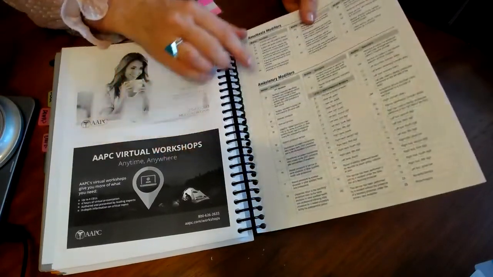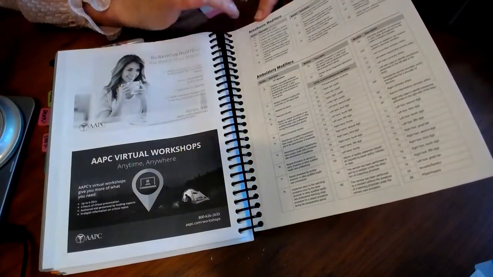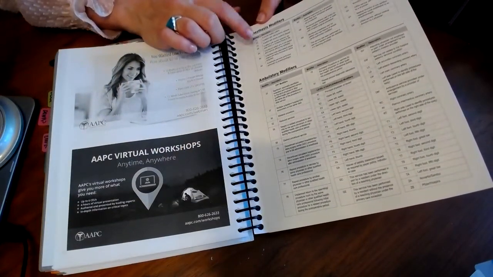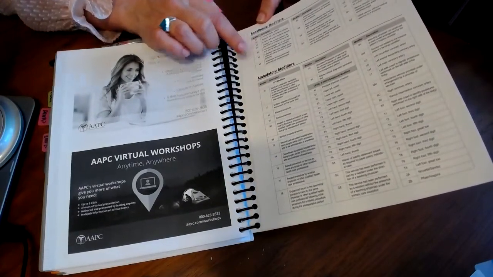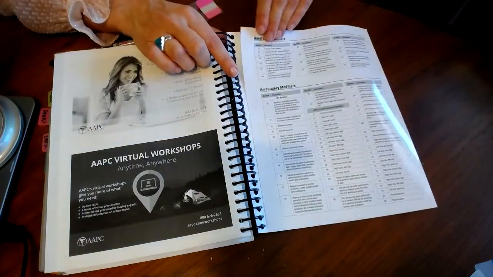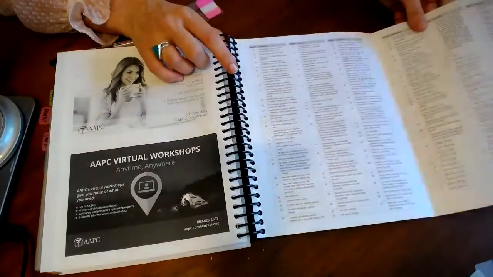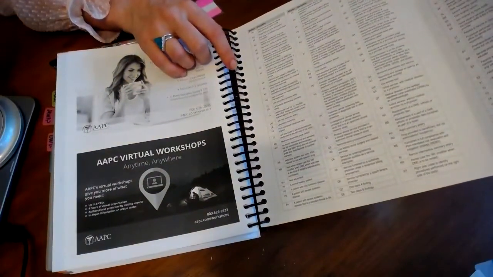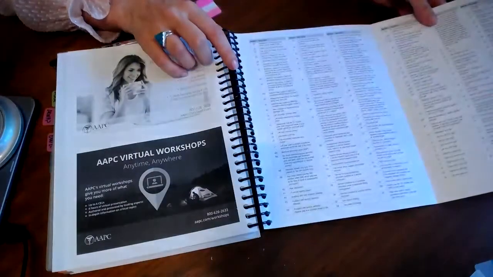HCPCS gives almost all of them. We have our anesthesia modifiers. Remember, these are what I was talking about: the alphanumeric ones that do fall in the CPT book, but all the other alphanumeric ones are HCPCS modifiers. So make sure that you're familiar with this. You can look through this. It's a great tool when questions with modifiers come up.